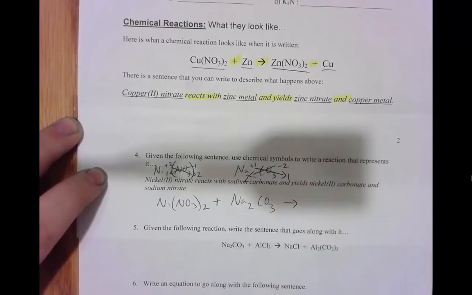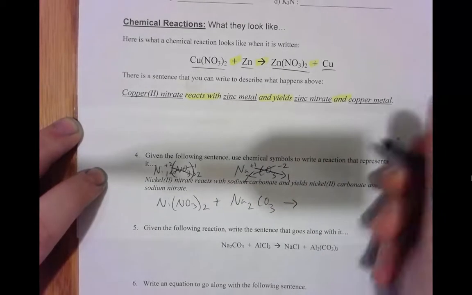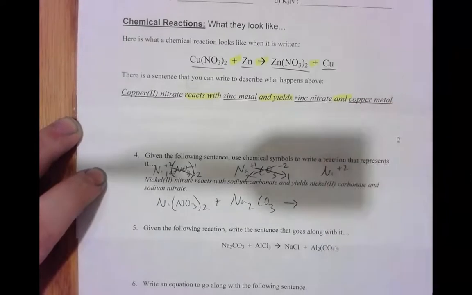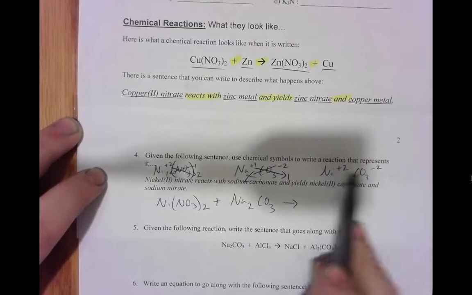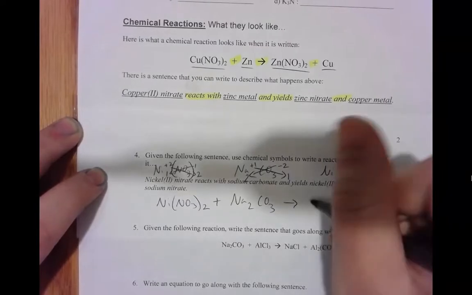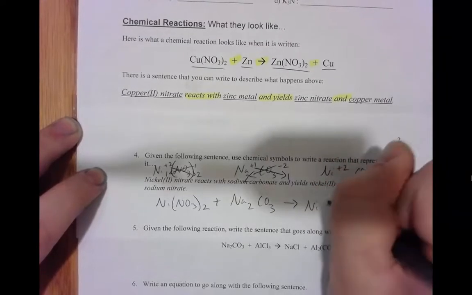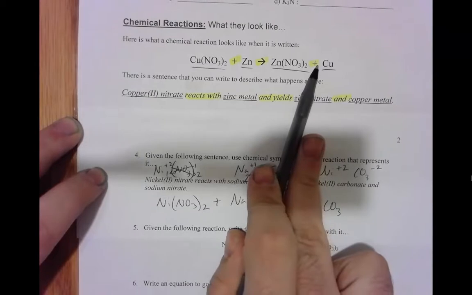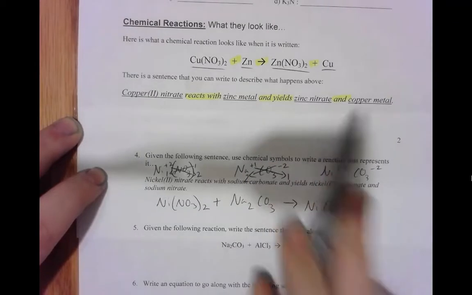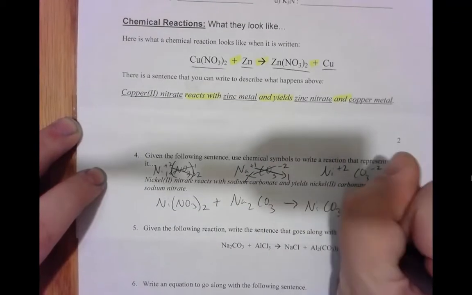So then we add an arrow. Next, it tells us nickel 2 carbonate. So then we do the crisscross again. Nickel still has a positive 2 charge. Carbonate still has a negative 2. We notice that the charges are the same, so then we don't have to write them. As we crisscross, they're going to reduce. So that becomes NiCO3. Then we notice that the positive sign relates with and. We have an and, so we have a positive sign.